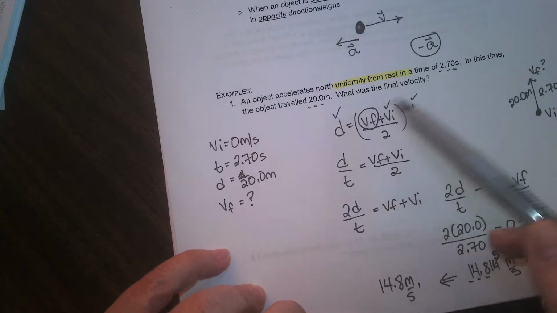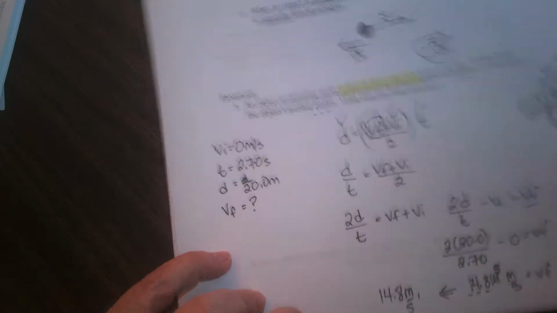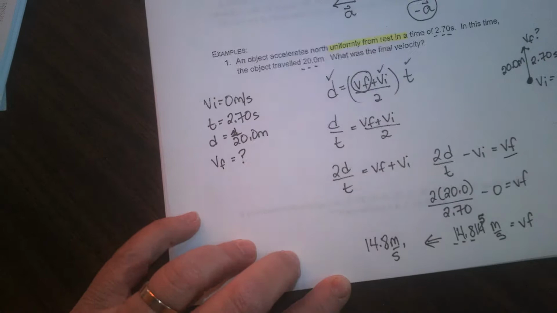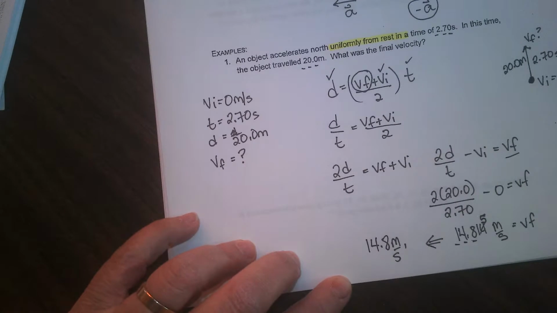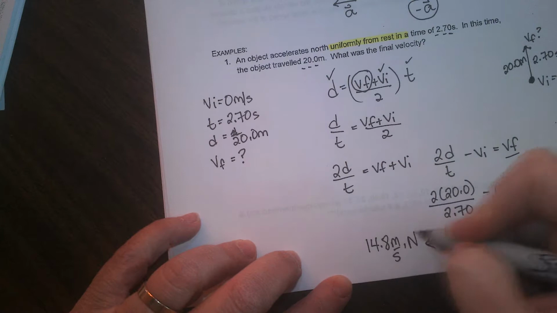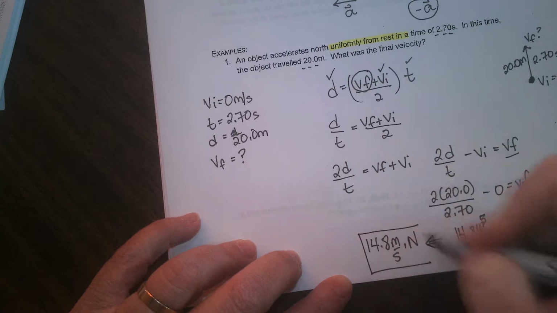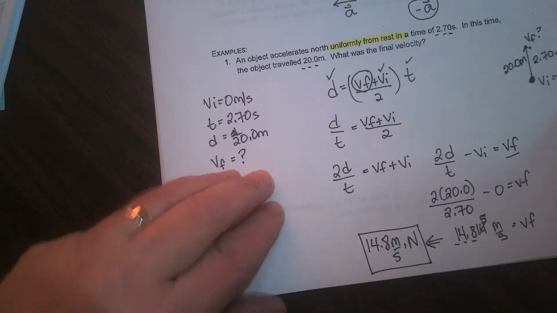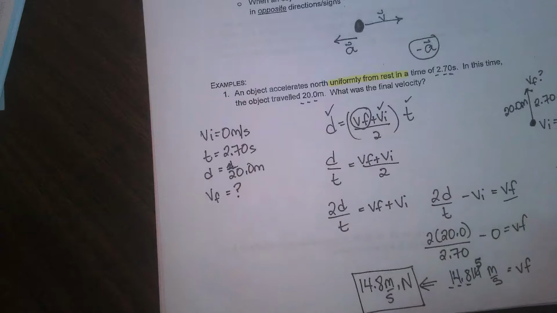Now it says, what was the final velocity? Velocity is vector or scalar? Vector. So what does our answer have to include? Direction. What's our direction? North. How do you get north? Perfect. And our answer was positive, which means that it was going in the same direction.